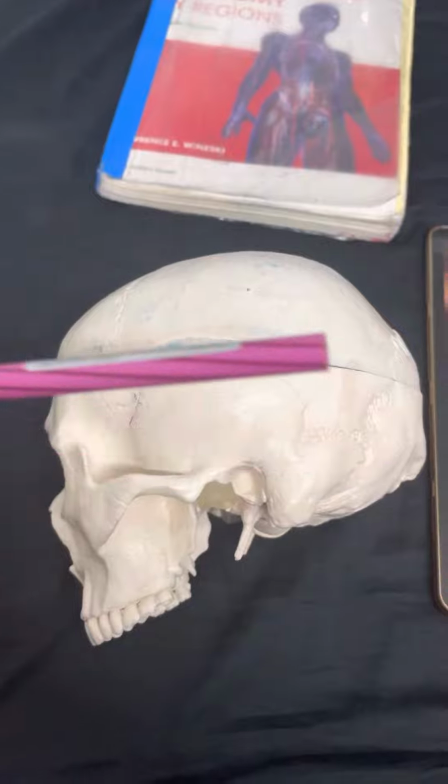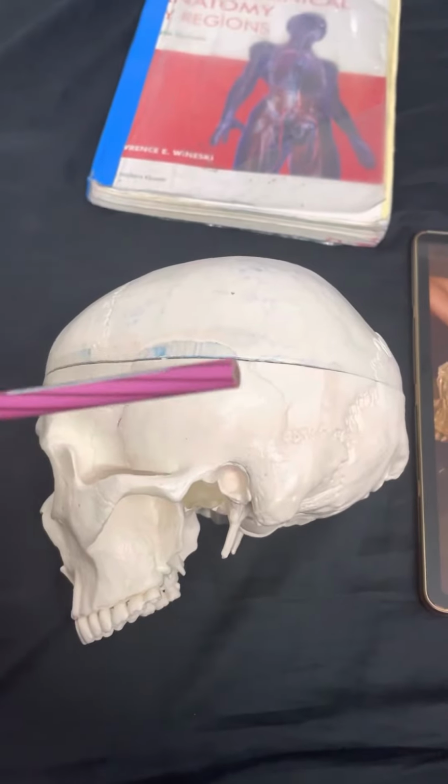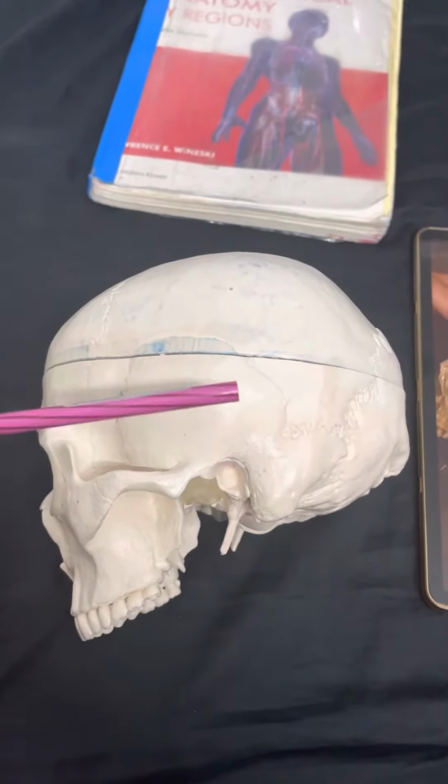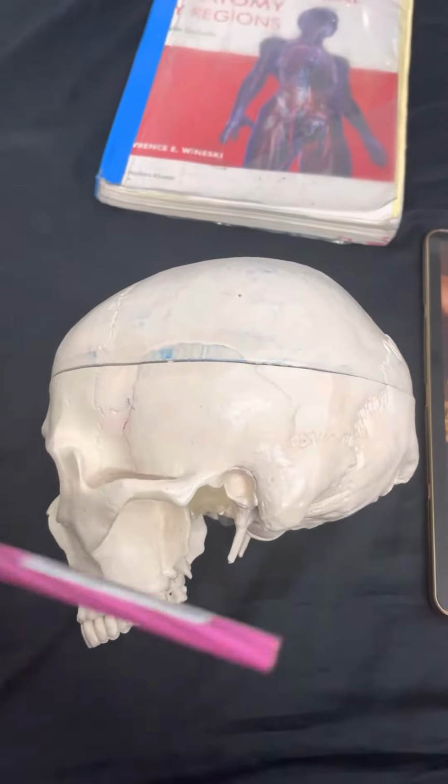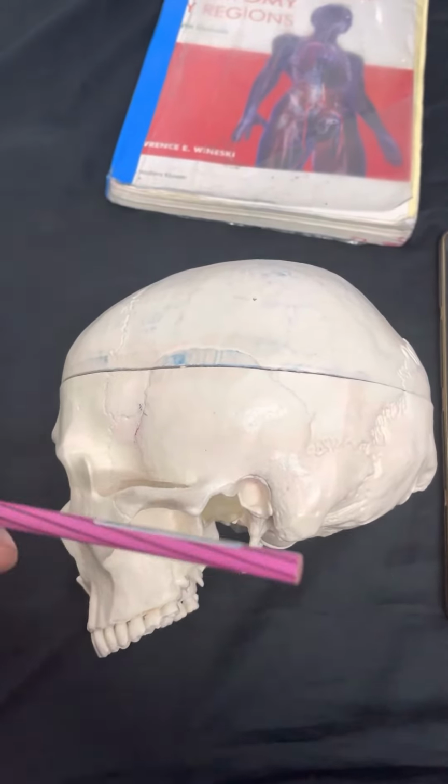At the inferior temporal line, the temporalis muscle is attached, and at the superior temporal line, the fascia of the temporalis muscle is attached, right?